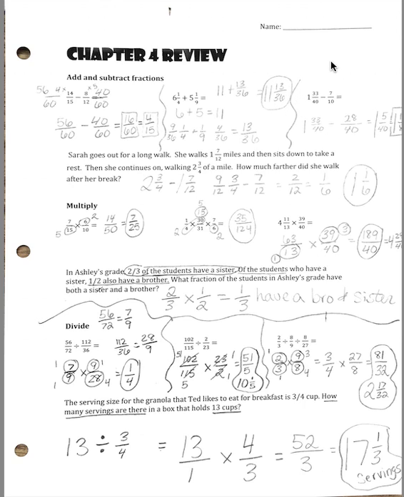Number 3, I have a common denominator of 40, so I switch 7/10 to 28 over 40. I subtract, I get 1 and 5 over 40. That can be reduced down to 1 and 1/8.